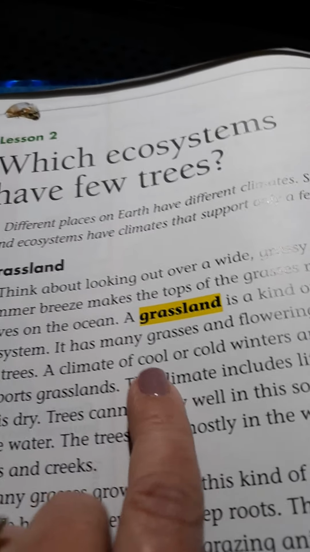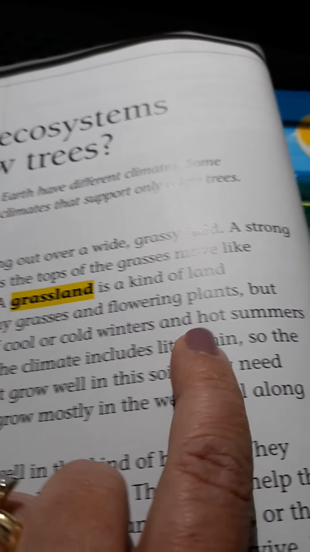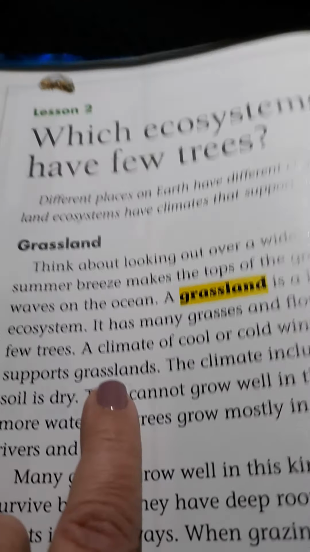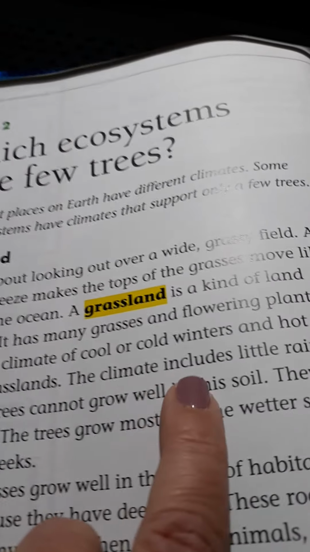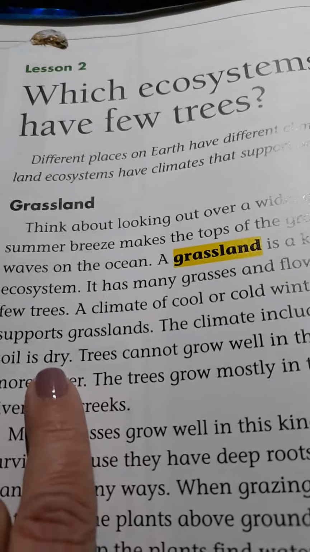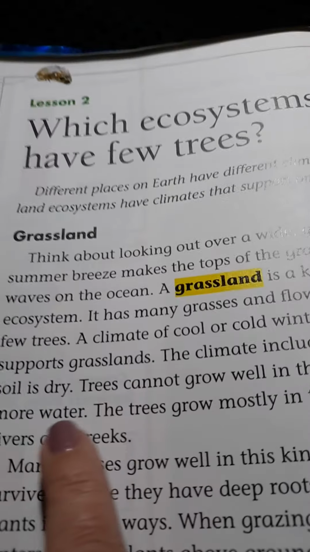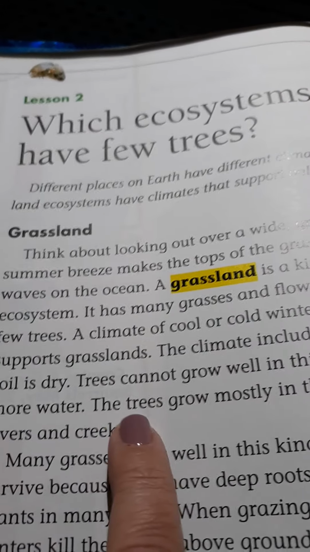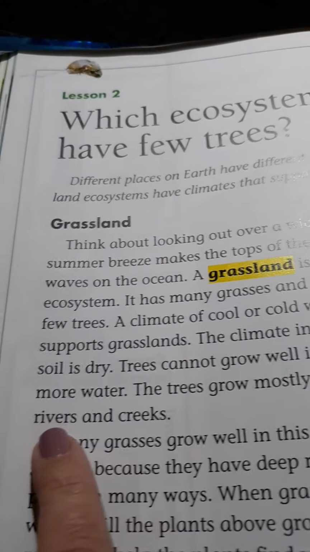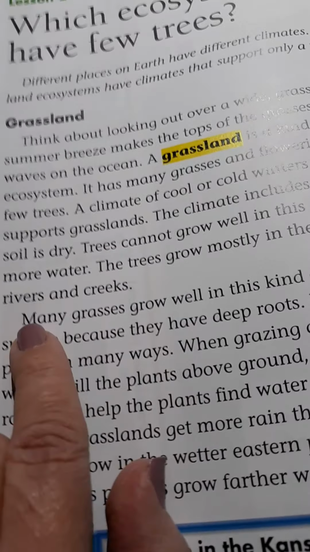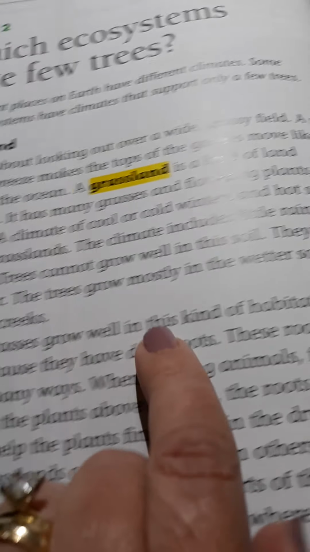A climate of cool or cold winters and hot summers supports grasslands. The climate includes little rain, so the soil is dry. Trees cannot grow well in this soil. They need more water. The trees grow mostly in the wetter soil along rivers and creeks. Many grasses grow well in this kind of habitat.